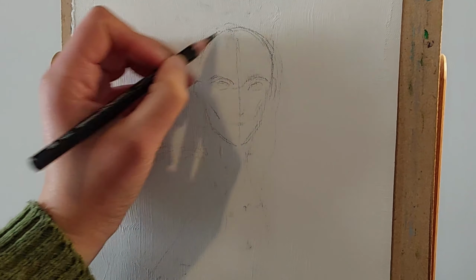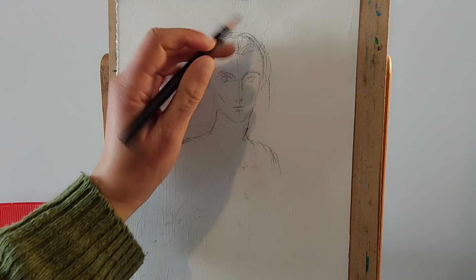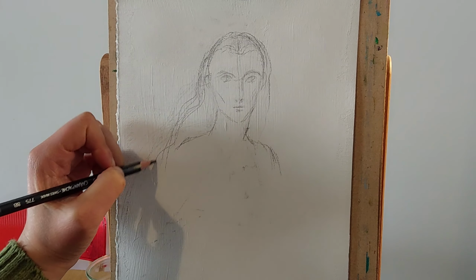The painting will be a quick study, so it didn't take me a lot of time to achieve it. It was done in 2 days, probably.